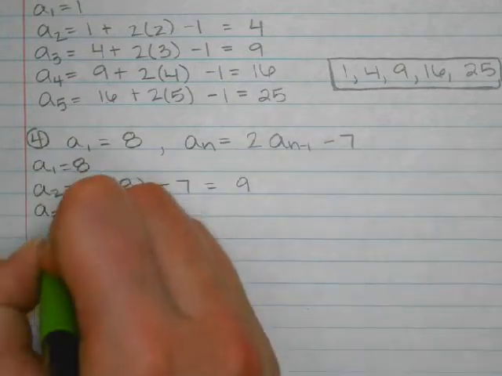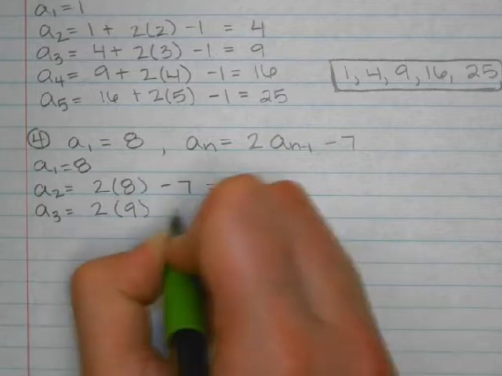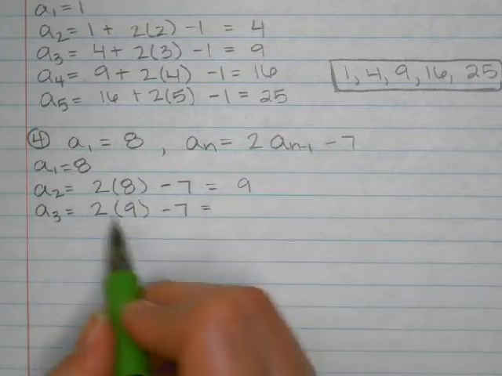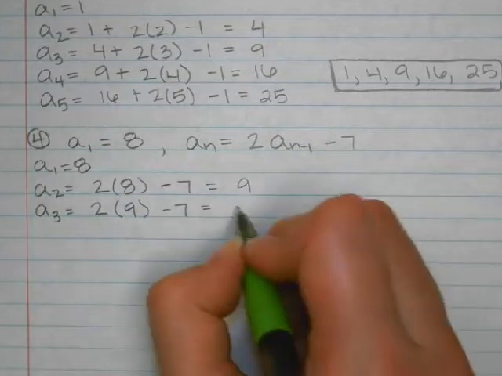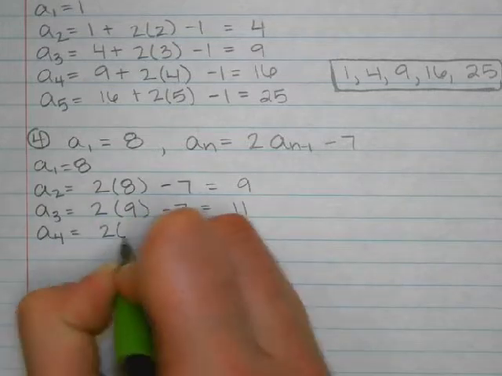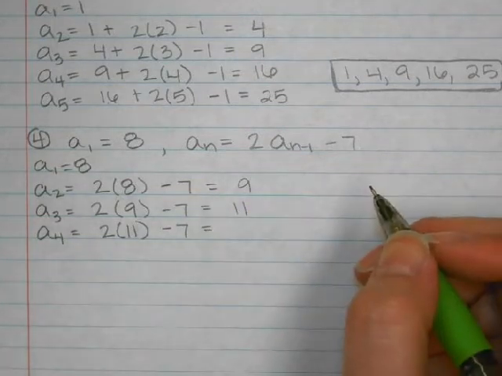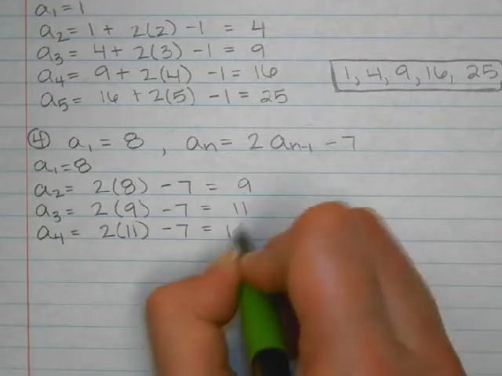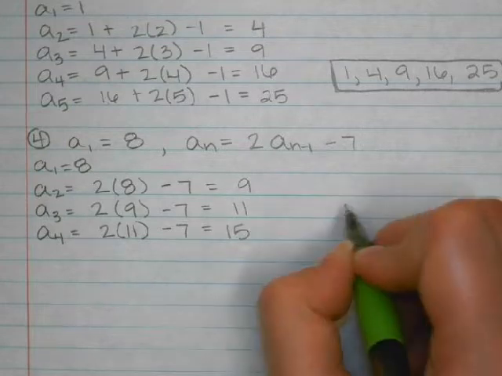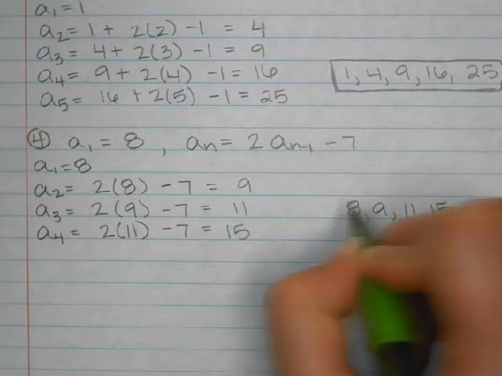The third term is 2 times the previous term minus 7. So that is 18 minus 7, which is 11. The fourth term is 2 times the previous term minus 7. So 22 minus 7 is 15. So the first 4 terms, 8, 9, 11, 15.